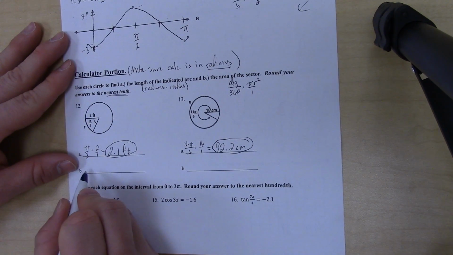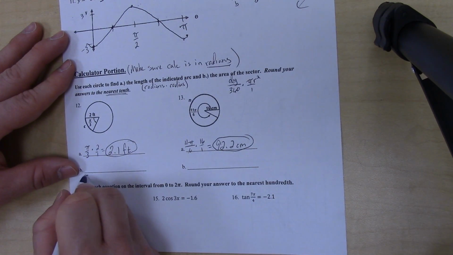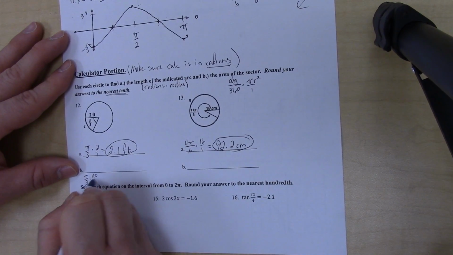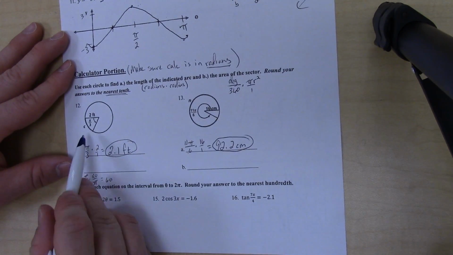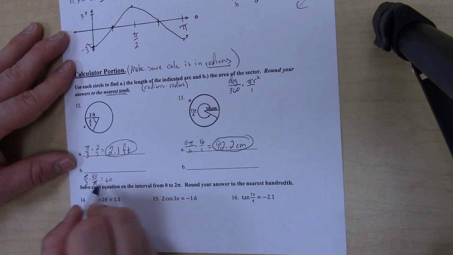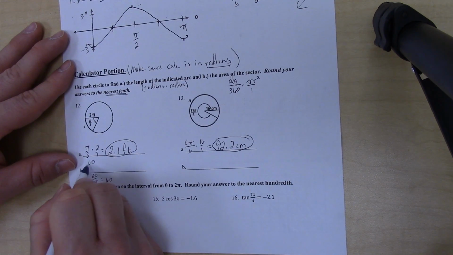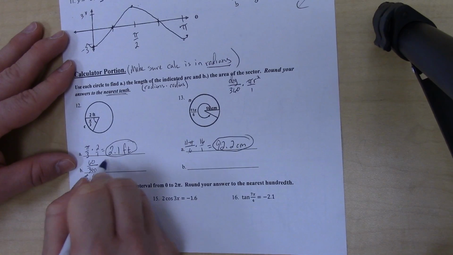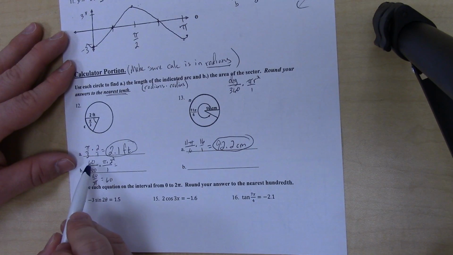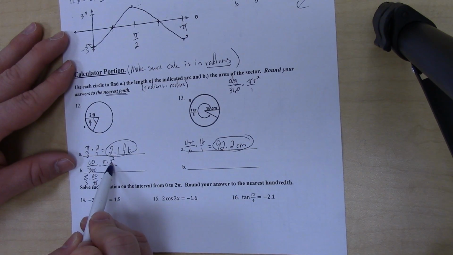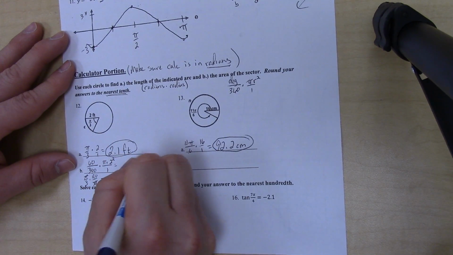Next problem, I need to convert this to degrees. You can do that by going pi over 3 times 180 over pi and reducing to get 60. Or you can look at your unit circle and pi over 3 is 60 degrees, but you should know how to do this way just in case it's not on your unit circle. So I get the degrees over 360 times pi times the radius squared. Okay, and you can literally go 60 times pi times 2 squared of 4 divided by 360, and you're going to get 2.1 feet squared.